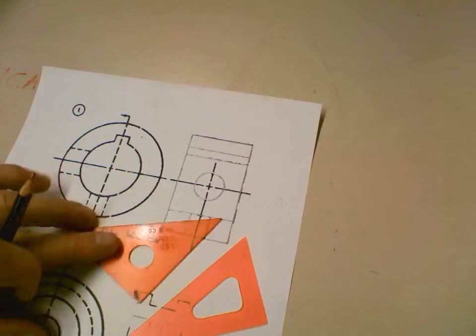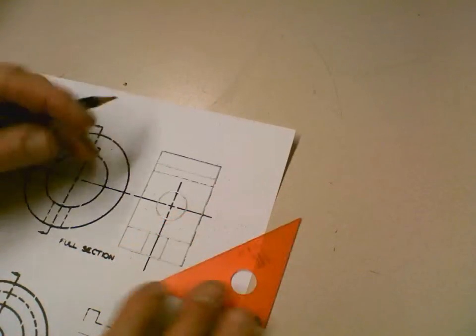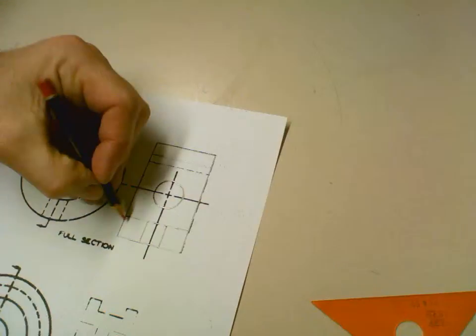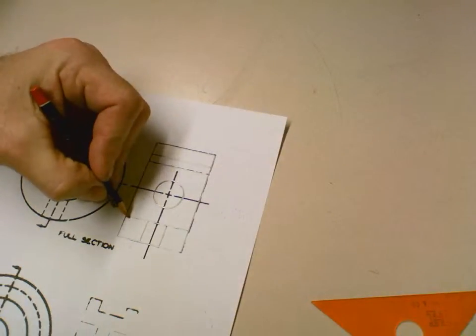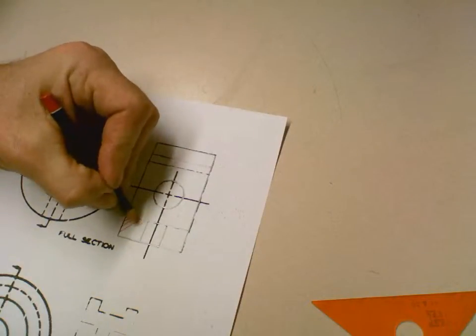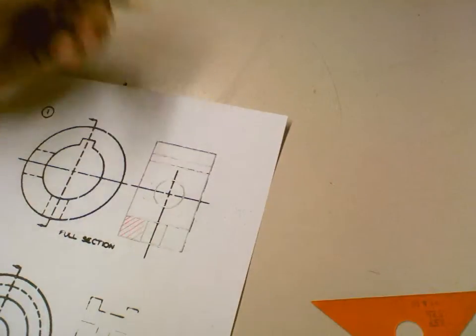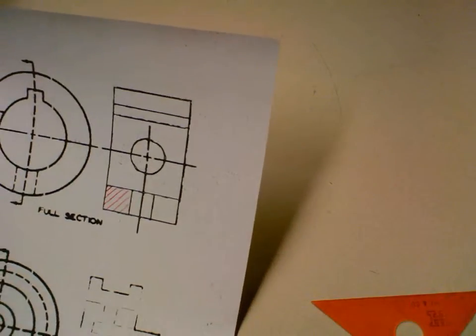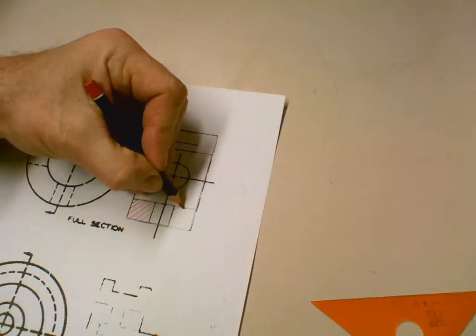For the exercise, you could use the 45 degree, or what I usually do is just freehand, and I'm using a different color, red, so you can see, and I'm just going to try to make them as clean as possible. But the hatch lines should be a little thinner so they don't stand out, but I'm using a different color so you can see. Say there it is, and then the other half would be the same.